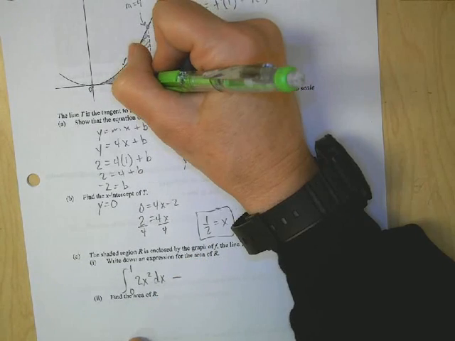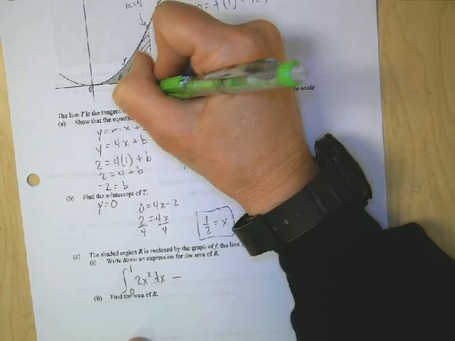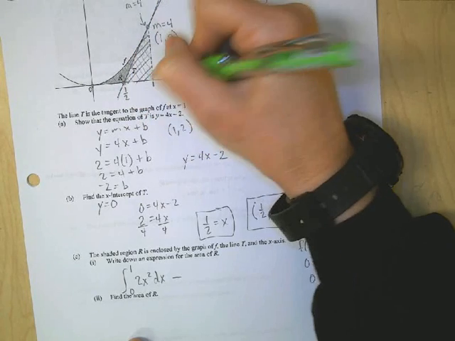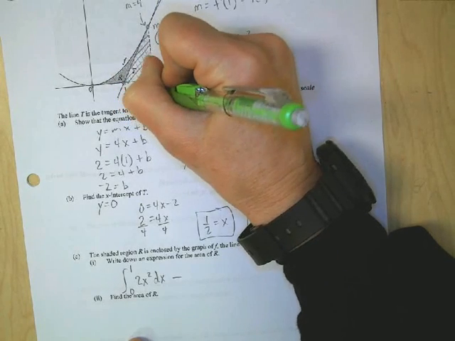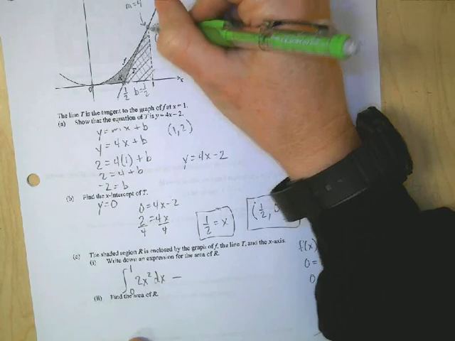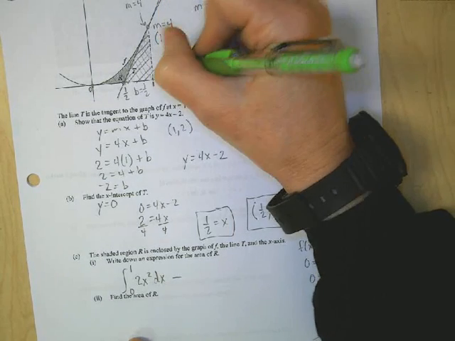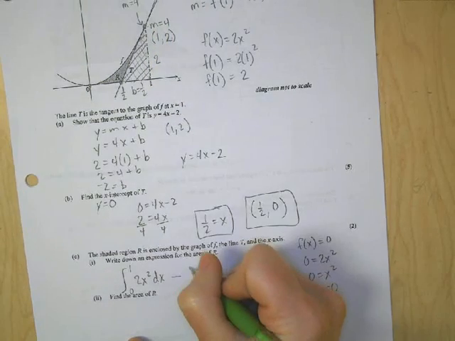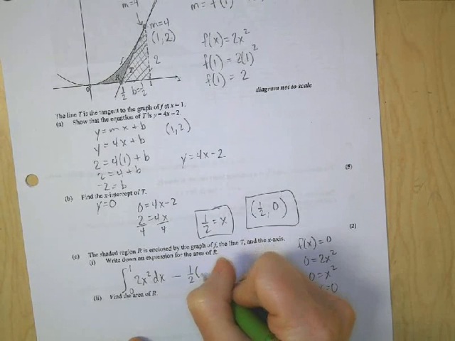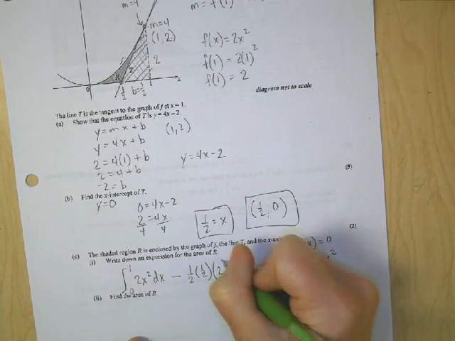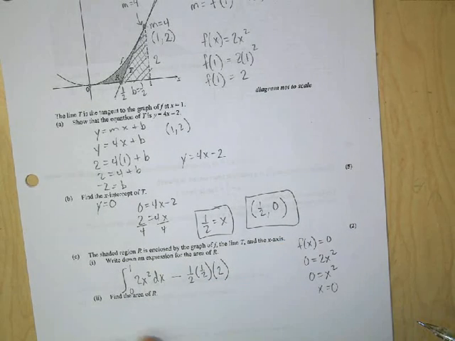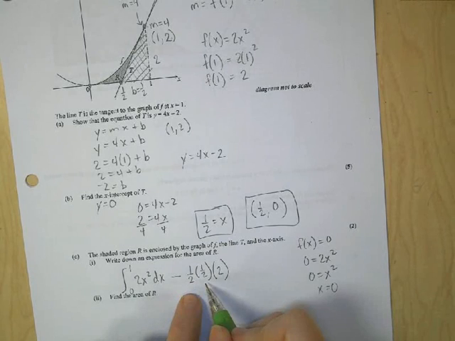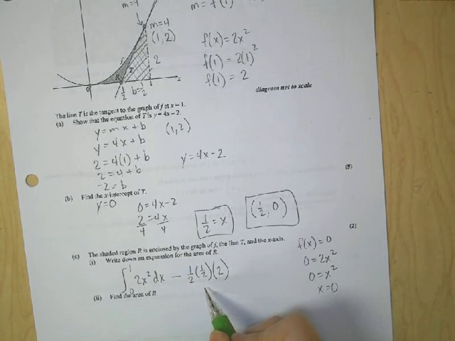I found this coordinate. This is 1/2. So from 1/2 to 1, I know that my base is equal to 1/2. And then the height, I know it's 2 units up, so my height is 2. So the area of my triangle is 1/2 base times height. So I can just do that. I can just do minus the area of the triangle. So that is an expression for the area of R.